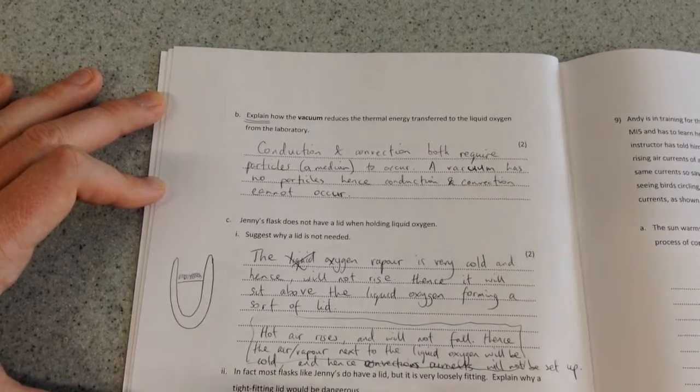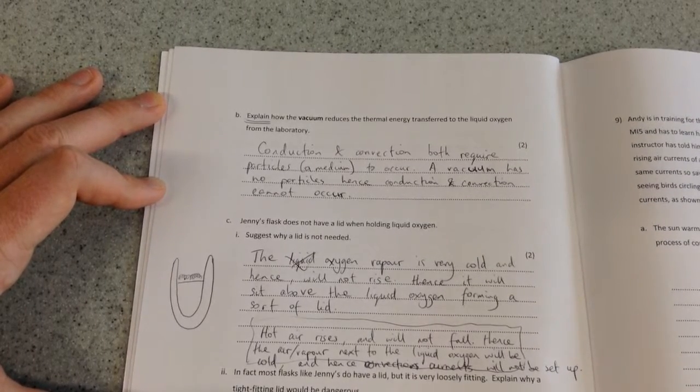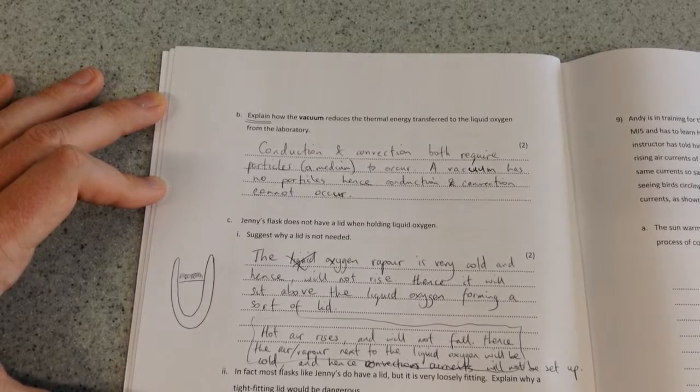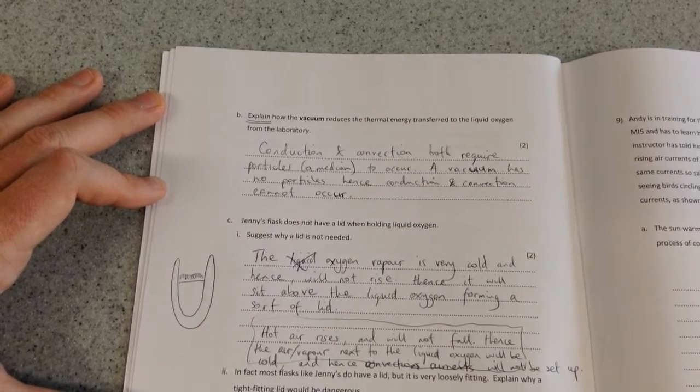So an explosion could occur. And that is your lot.